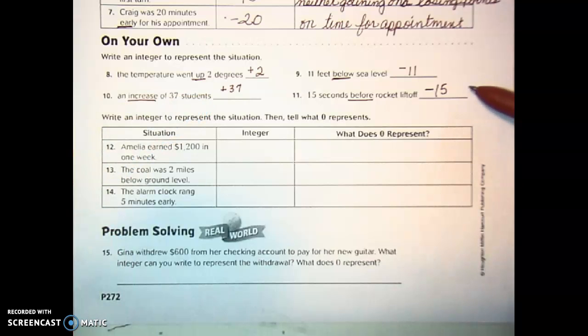Now this one is kind of tricky. It's kind of like the doctor's appointment. So 15 seconds before rocket liftoff. So if 0 point was when the rocket lifted off, anything before that would be a negative 15 or a negative number. Write an integer to represent the situation, and then tell what the 0 point is. Read very carefully. Again, I want you to stop your recording and see what you get and check it.